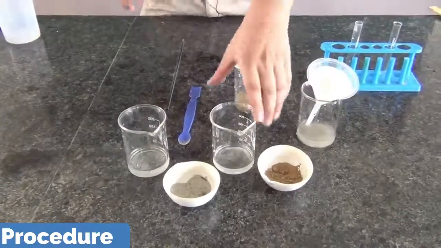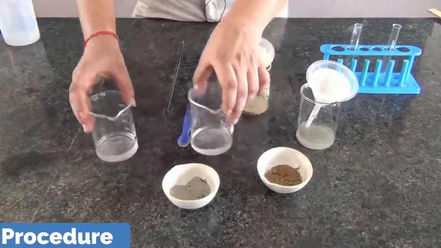Now as you can see, this is the loamy soil and this is the sandy soil.